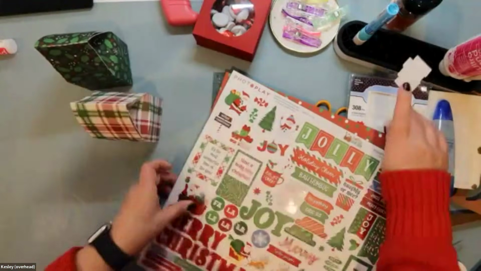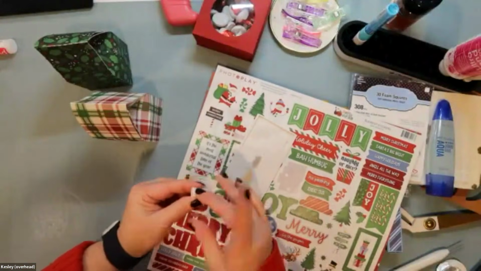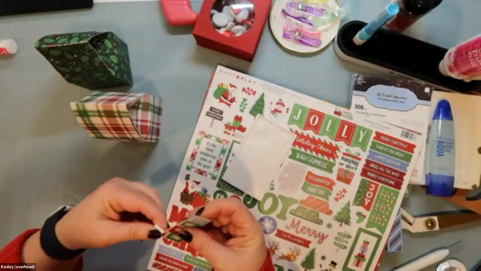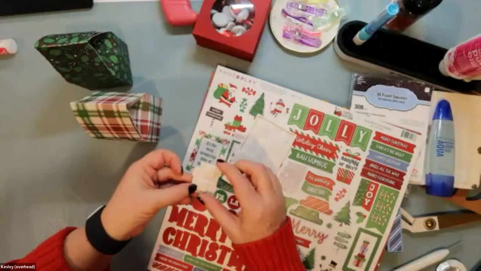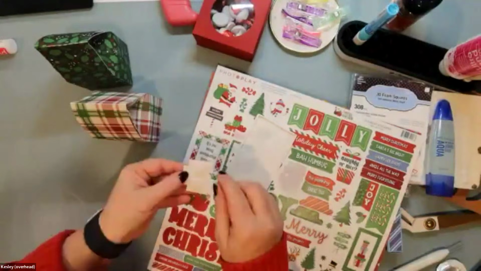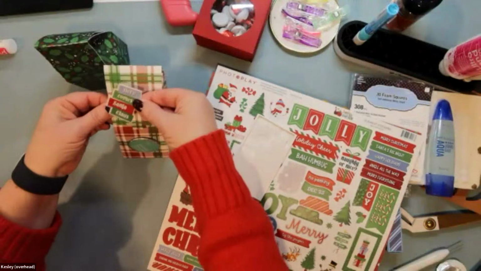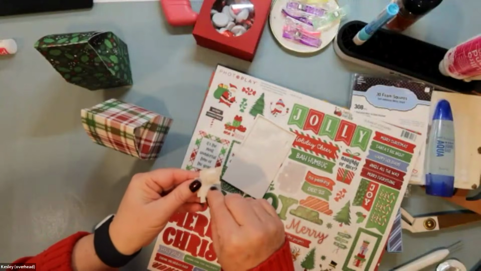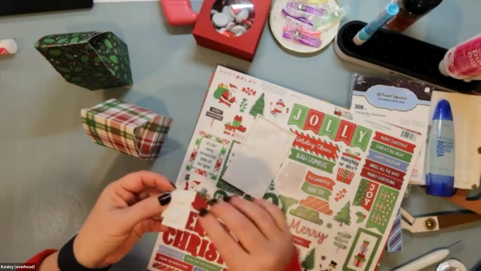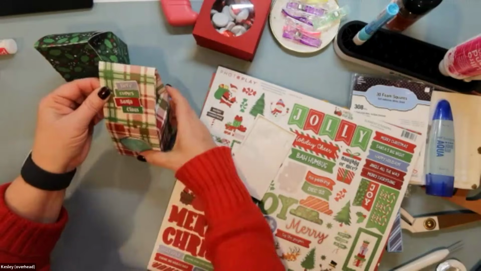If you want to, we can add, I always like to make things three-dimensional. One trick, if you are using something that has sticky on the back of it already, like this sticker has adhesive on the back of it, but if you want it to not possibly stick onto your bag, dust it with a little baby powder, and that removes the adhesive. So you can just stick it on without worrying about the corner sticking down or anything like that.